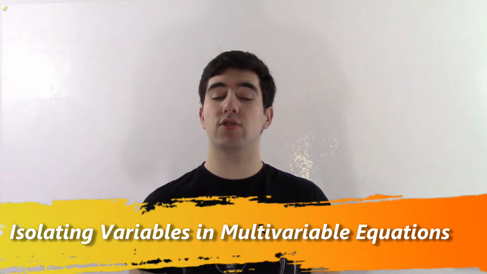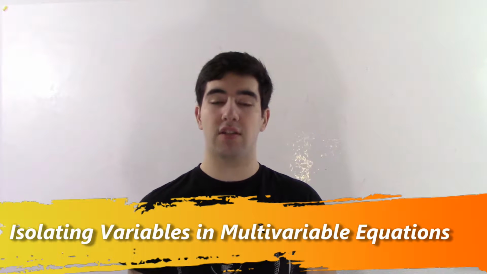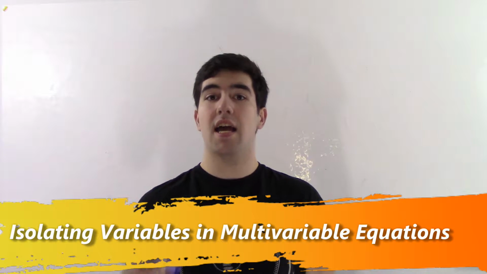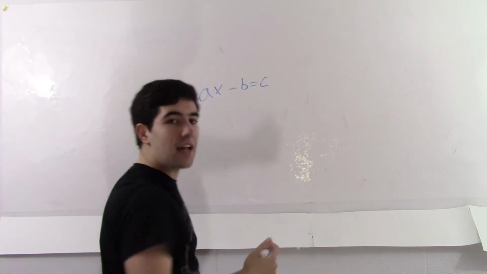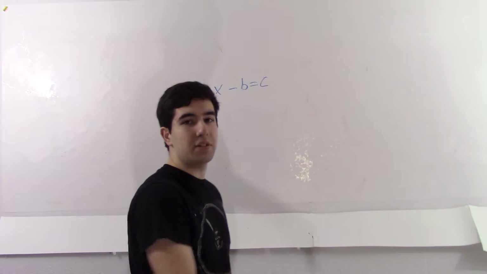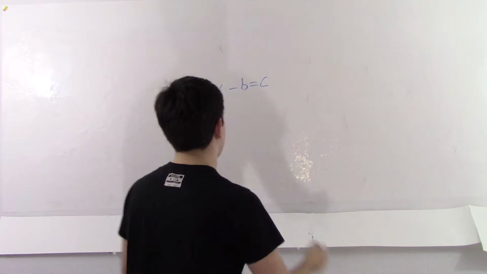The next thing we need to learn about is rearranging formulas as well as rearranging our equations so that we always isolate the variable we need. So this is how you would do it. It's super simple. It's the exact same way as isolating any other variable.